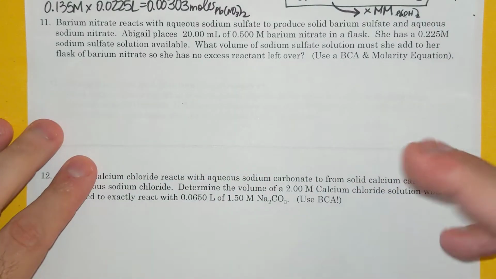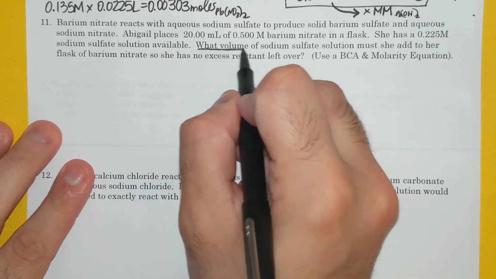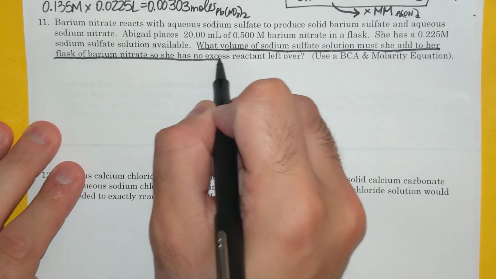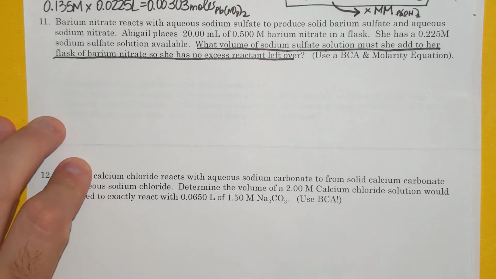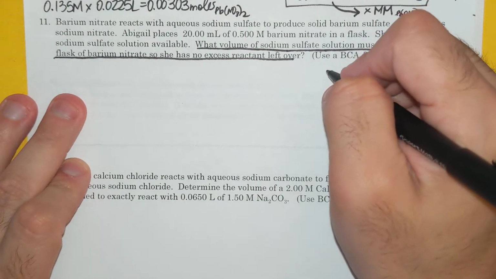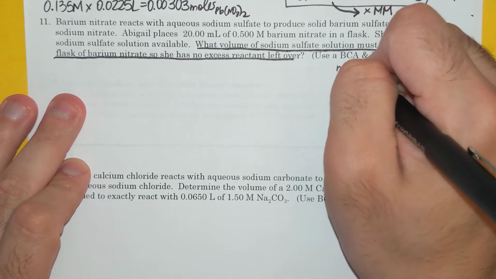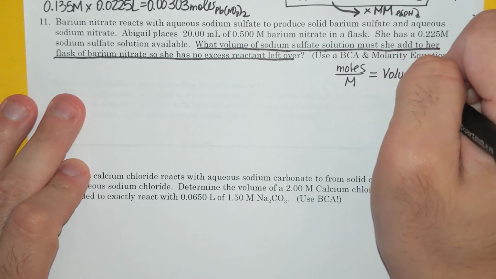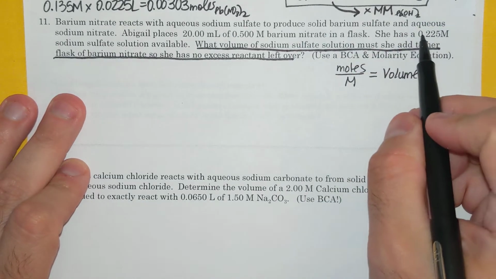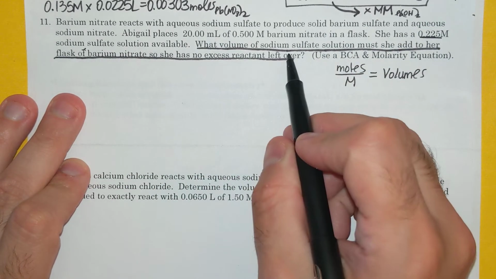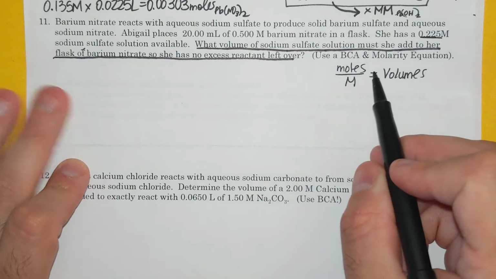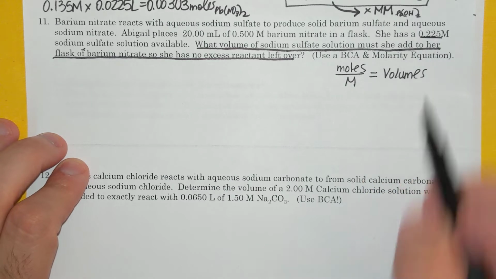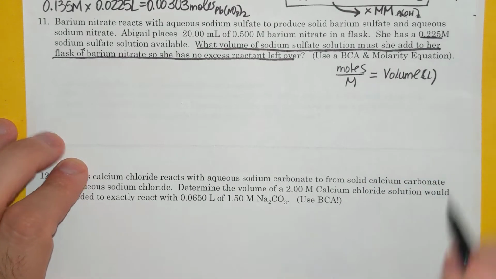So number 11, the question asks, what volume of sodium sulfate solution must she add to her flask so she has no excess reactant? The question's asking for volume, so you're going to have to do moles divided by molarity, and that's going to be equal to volume. And you are given enough information. You're given a molarity of the sodium sulfate, and it's asking for the volume of the sodium sulfate. So eventually, from the BCA table, you should be able to get moles of sodium sulfate divided by the molarity, and that's going to be the volume in liters.